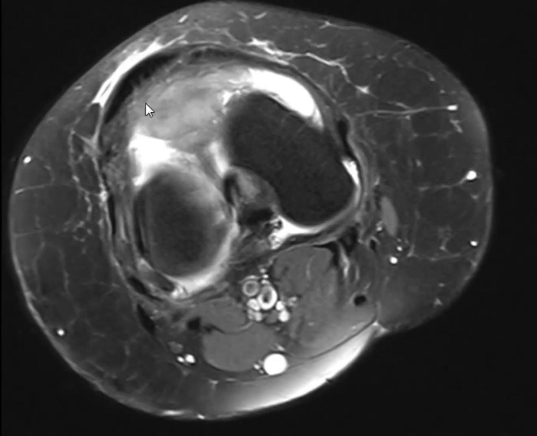Well or ill-defined? The borders are clear. Well defined. Okay. The question is, where is it arising from? Is it from the meniscus? Is it from the ACL? Is it from the cartilage? Is it from the bone? Is it from the capsule?